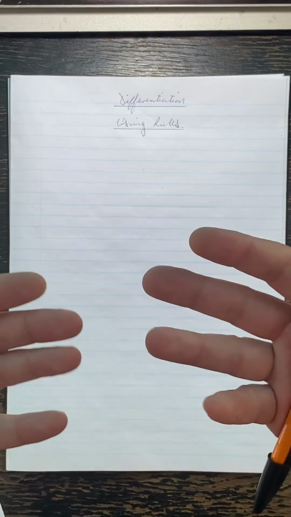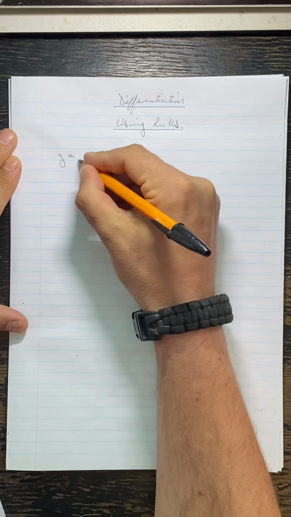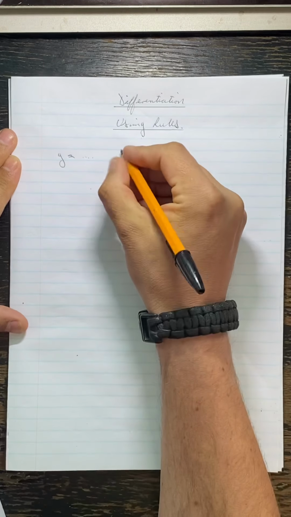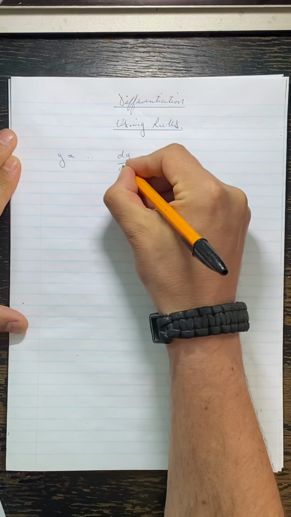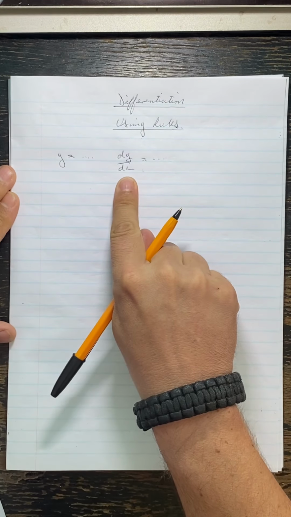Also, just to keep in mind, how do you know when to use this quick way or first principles? With first principles, they will tell you by the H method or by first principles. When they just say differentiate, then you can use the quick way, which we'll go through today. If they give it to you in the form y equals, whatever your function y is equal to, you must give your derivative as dy/dx equals, so the original function, then the derivative function.